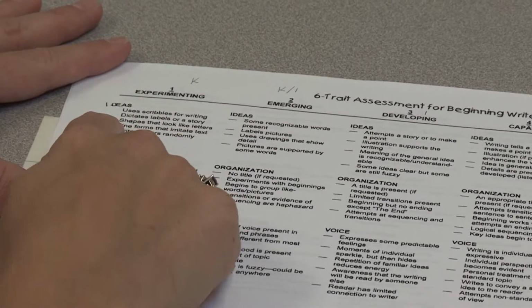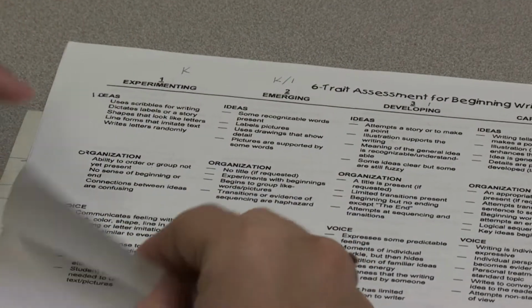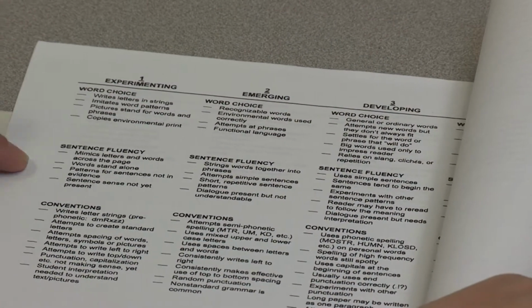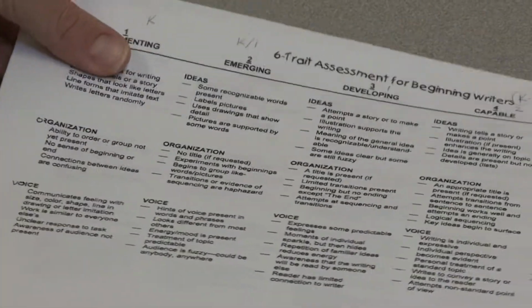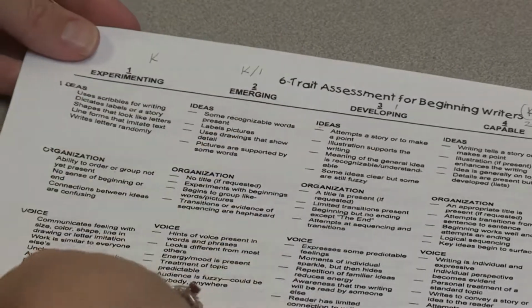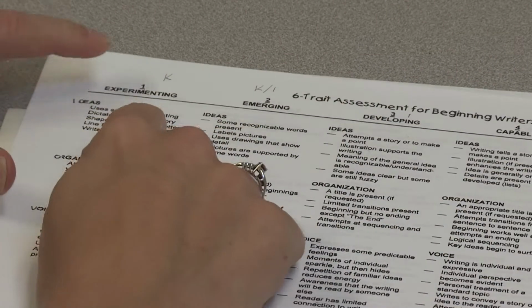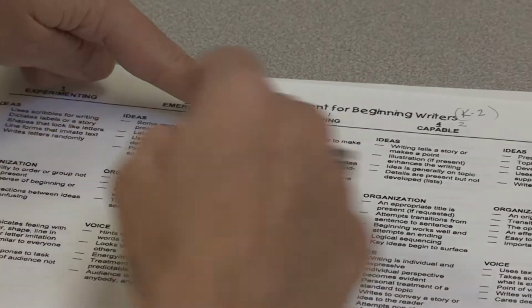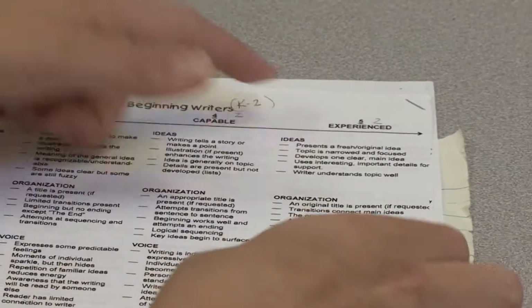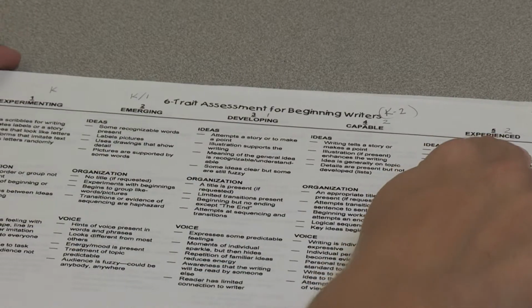There are actually 7 traits on this, which is sort of funny: ideas, organization, voice, word choice, sentence fluency, conventions, and presentation. Those are the traits you are going to be looking at in the writing. You're going to see, does this writing have these traits? You're also going to be looking at their scoring: are they experimenting, which is a 1, emerging, which is 2, developing, which is 3, capable, which is 4, and experienced, which is 5. These are the 5 scoring levels of the rubric that you're going to use.